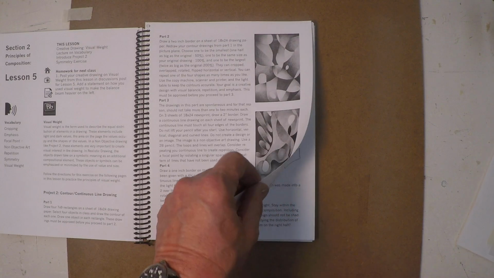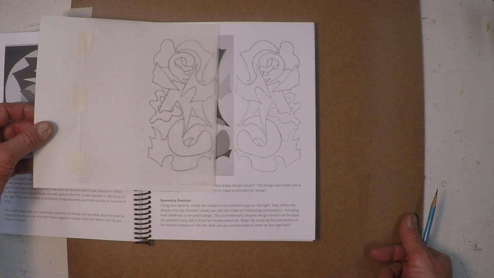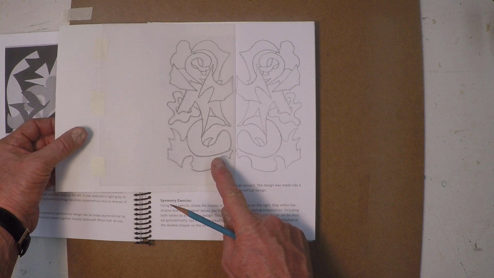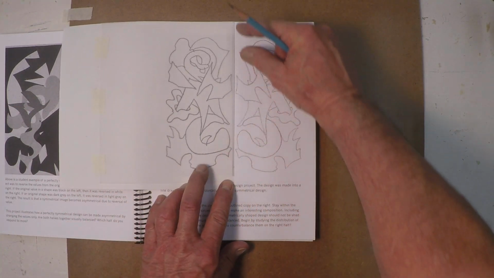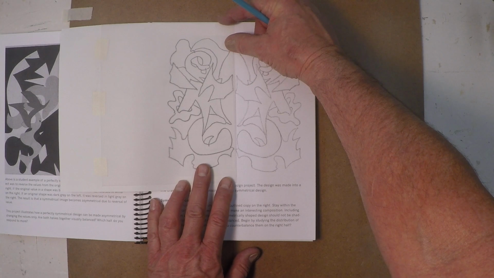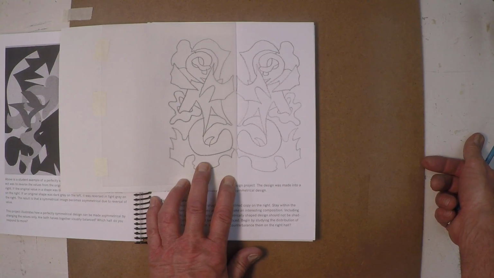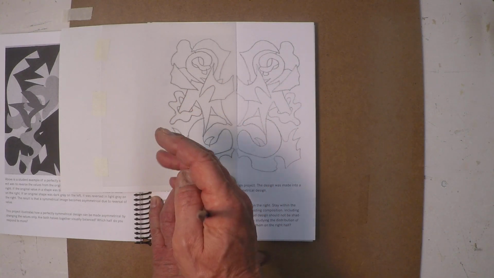So let's look at this project here, which is in your book that you'll be doing today in class. And what I did was I traced it over because what I wanted to show you was this is a completely symmetrical design. And what that means is what they call a mirror image of one side to the other.